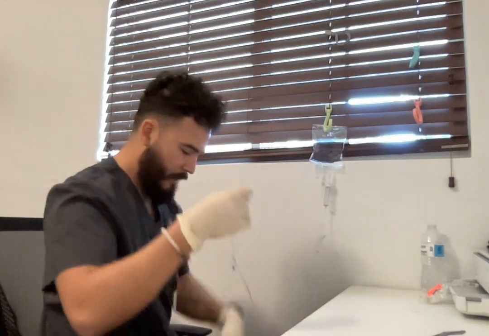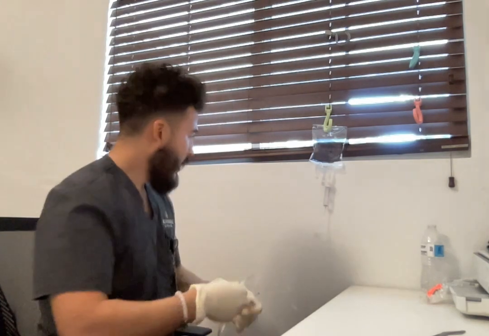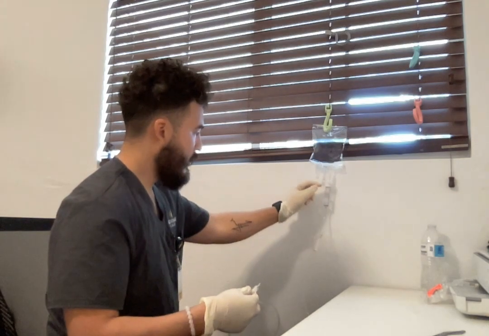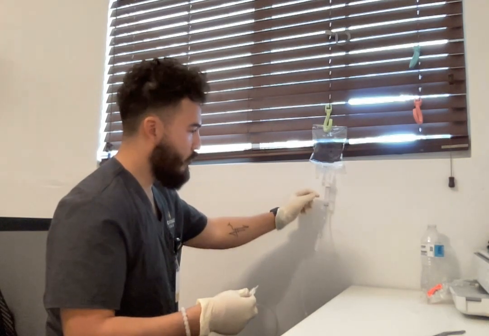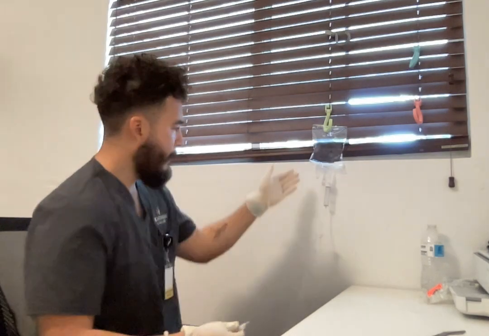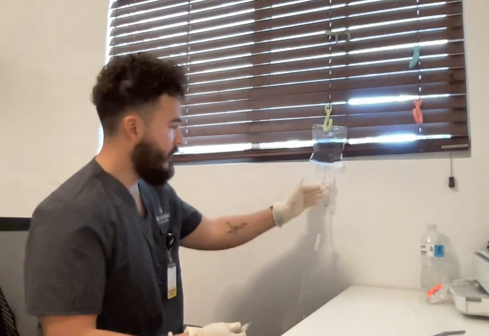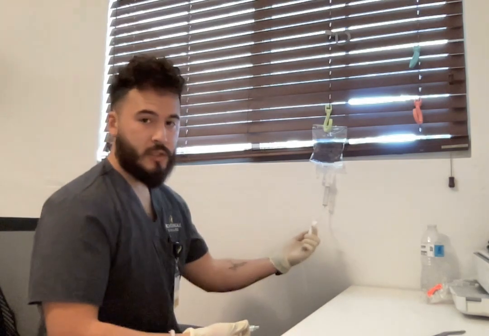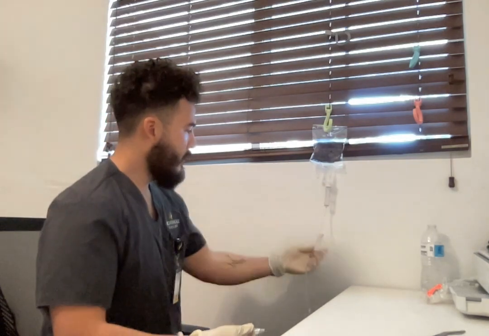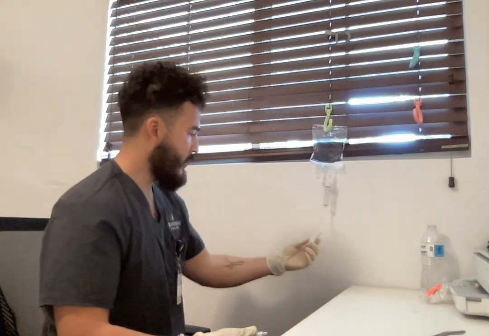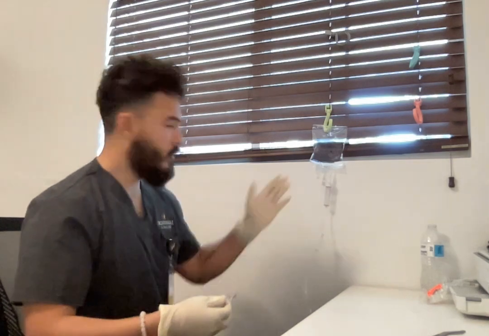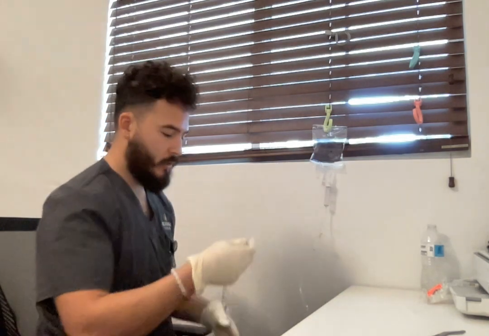All right, now that I have removed all the air from the lines, I'm going to unclamp this and then count 38 drops for a full minute. So every minute, I want to see 38 drops in this drip chamber. For the sake of the video, I'm not going to count an entire minute, but I'll unclamp this, and then to ensure 38 drops, I'll adjust it until I have 38 drops for a full minute. But for the sake of the video, let's just assume that I have 38 drops already right here.